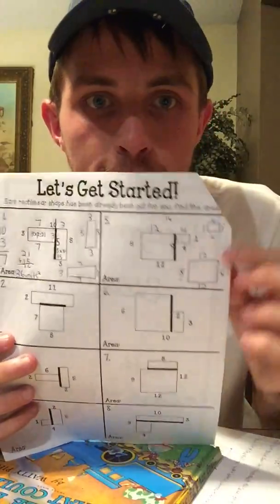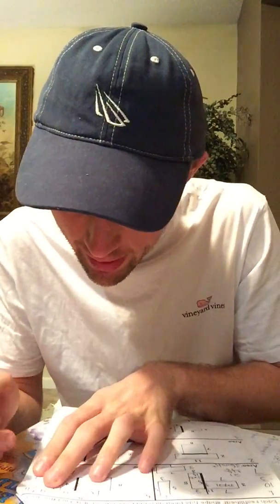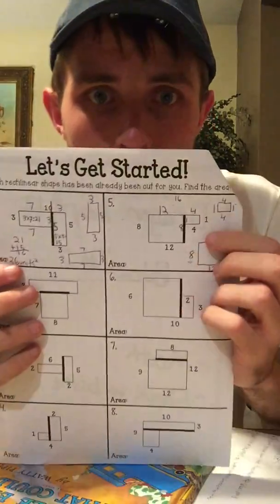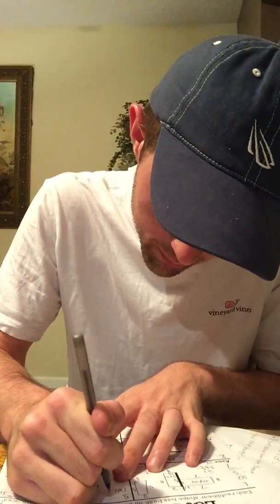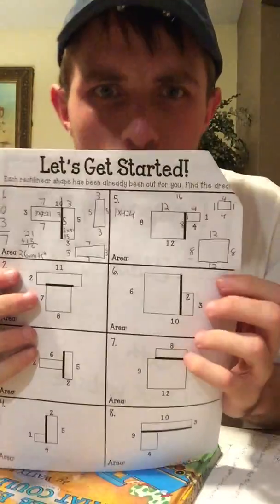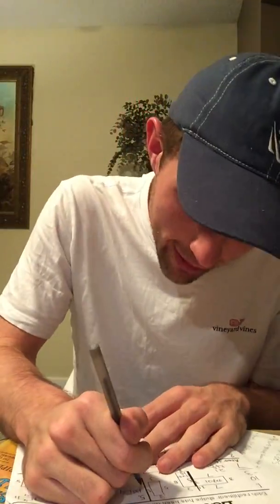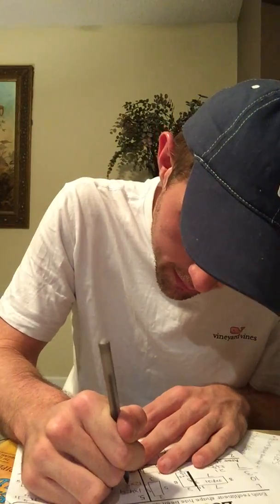I have the dimensions for both of my shapes, so now I can find the area. It looks like we have 1 times 4 for 1, which is going to give us 4. We're going to do 8 times 12 over here. Now, that's a tougher one. That's going to give us what? 96.